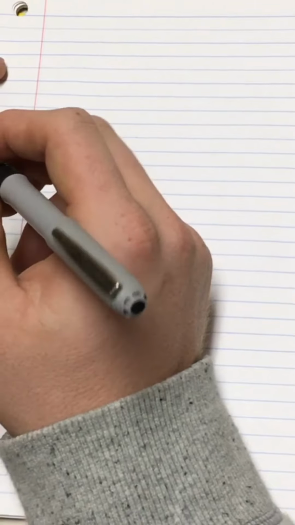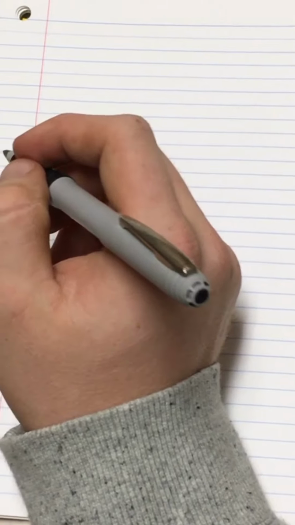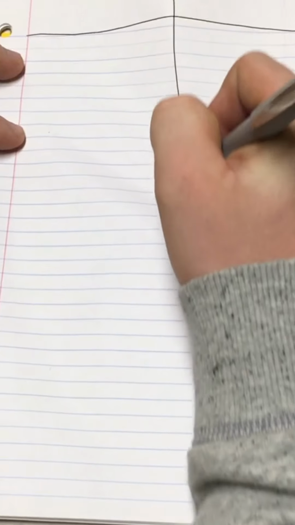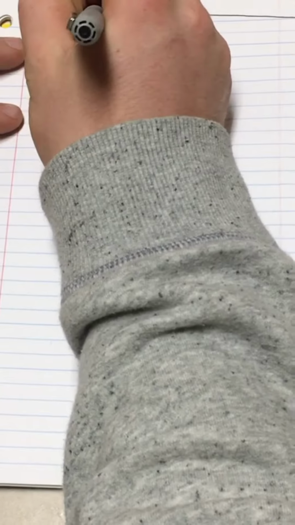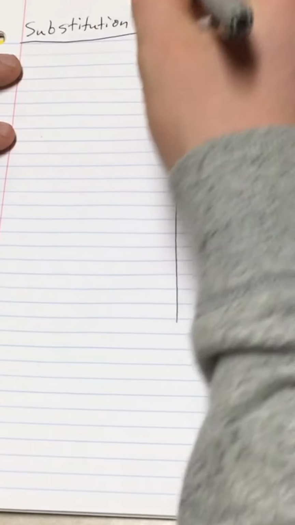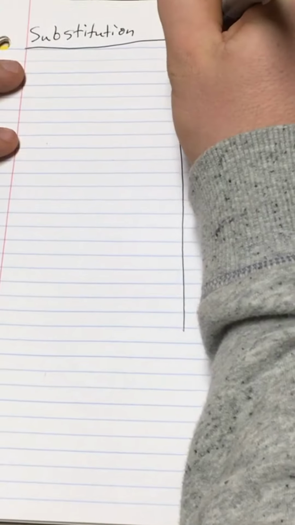Hello class. Today we're going to be talking about systems of equations, and with systems of equations there's two main methods on how to solve them, so we're just going to split this piece of paper in half here. The first method is called substitution. The second one, elimination.